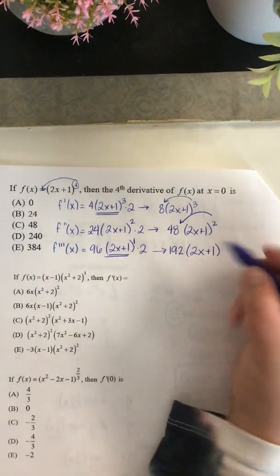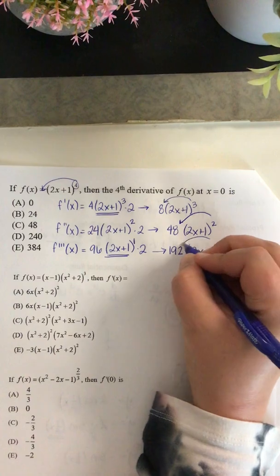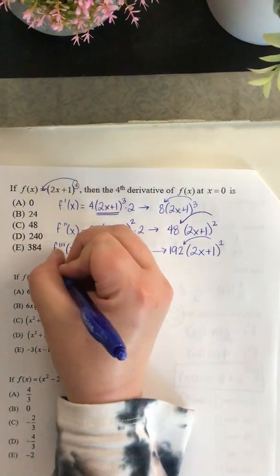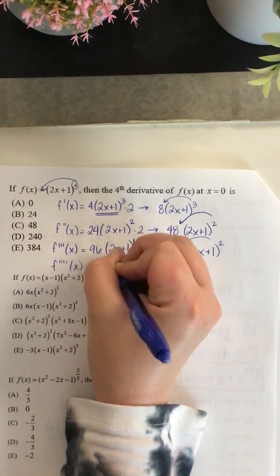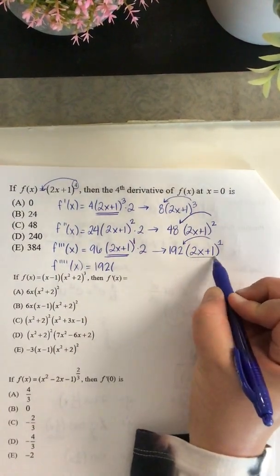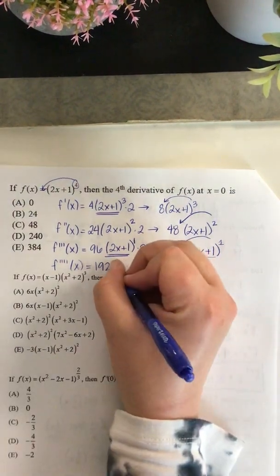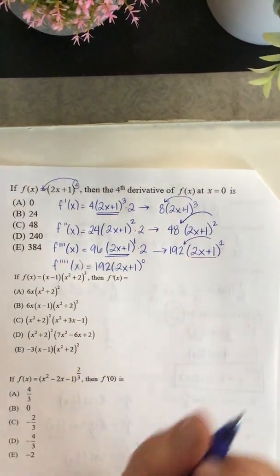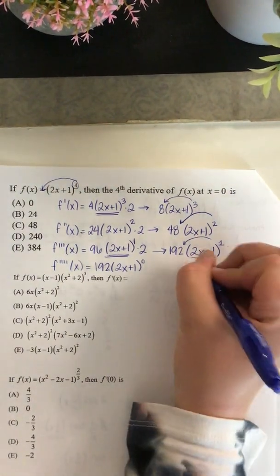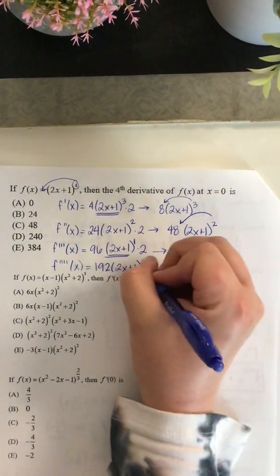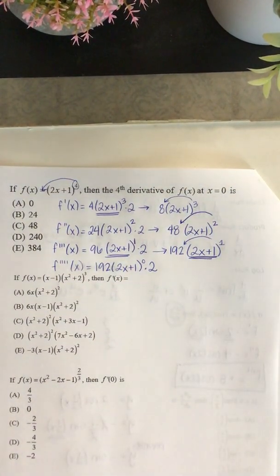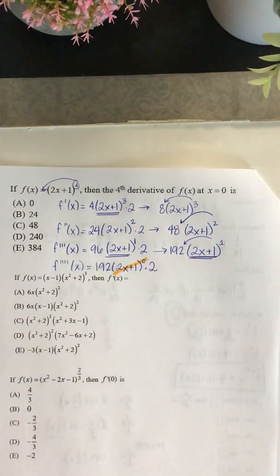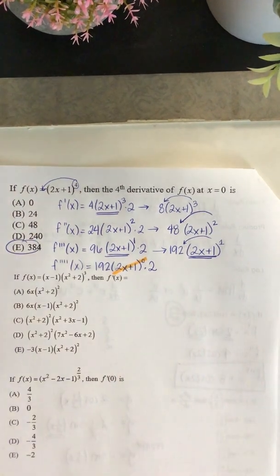Just follow your rules. Remember, this is to the first power. So if I do 1 times 192, what would I get? Okay, 192. And then what's going to happen to my 2x plus 1 if I power that down? It'd be to the 0, and anything to the 0 is 1. That's right. And then times by the derivative of 2x plus 1, which would be an extra 2. And then remember, like you just said, anything to the 0, you don't even have to put, that's really just a 1. So then 2 times 192 would be 384.